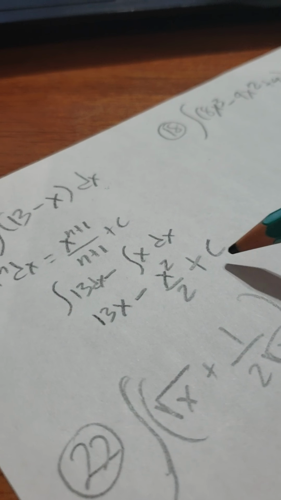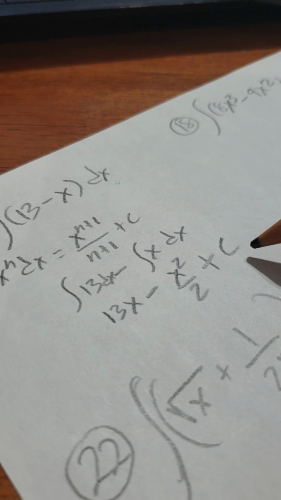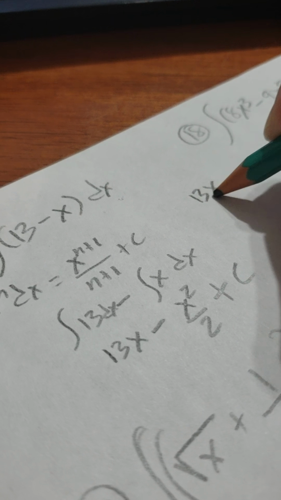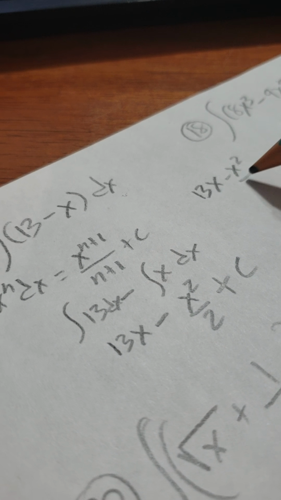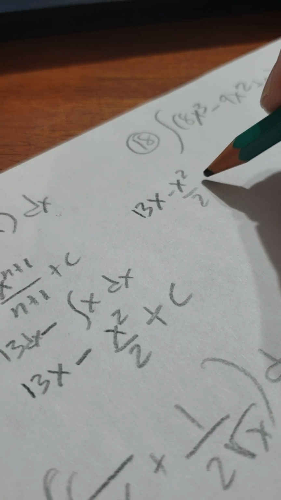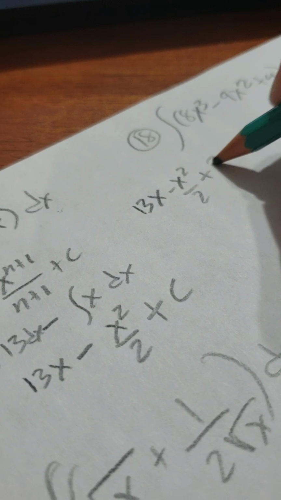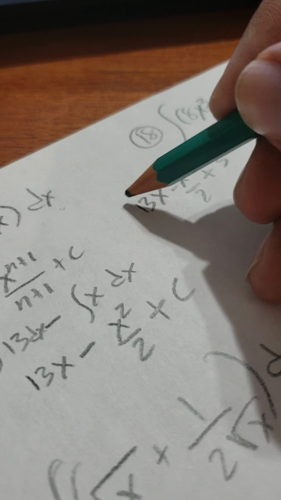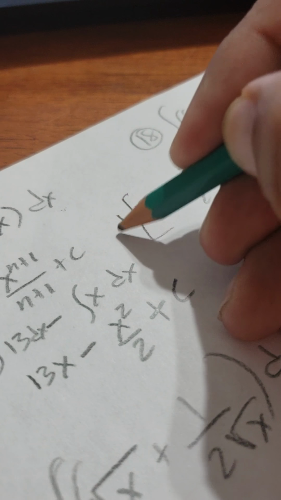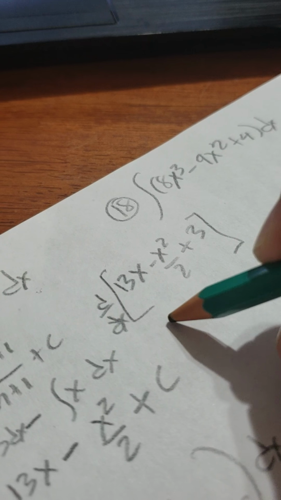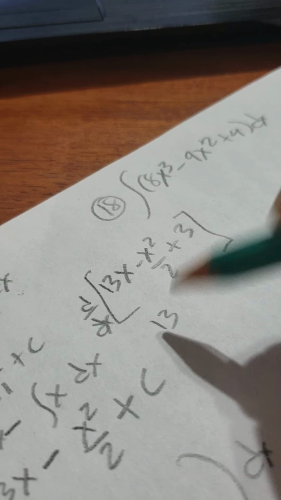Now, let's see what this c means in this situation. Remember, this is the antiderivative. Now, if we have 13x minus x to the second power divided by 2, plus any constant, like a number 3 here, and we take the derivative of this expression, the derivative of 13x will be 13.